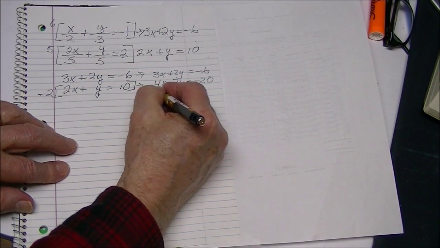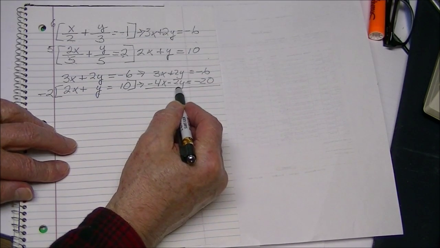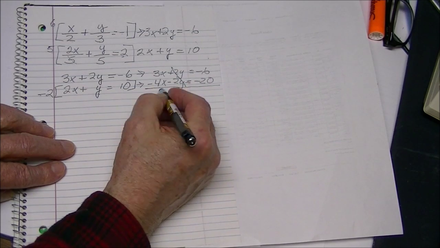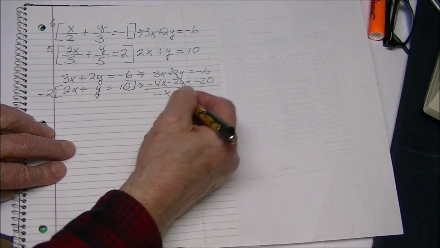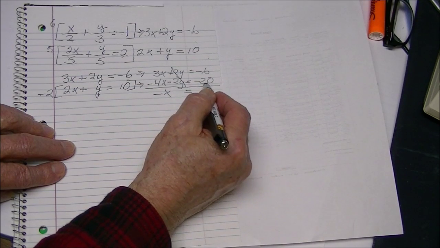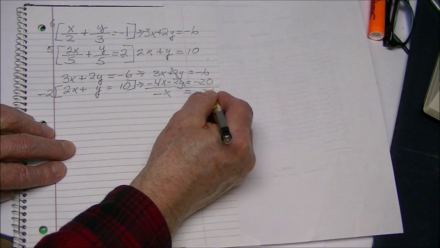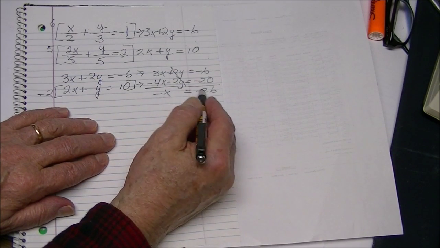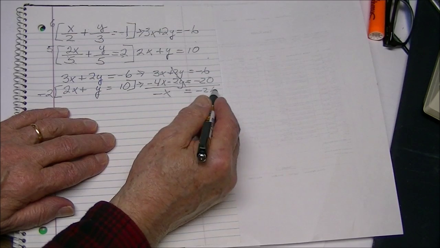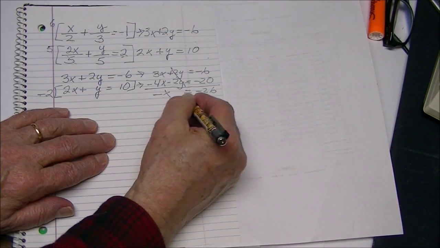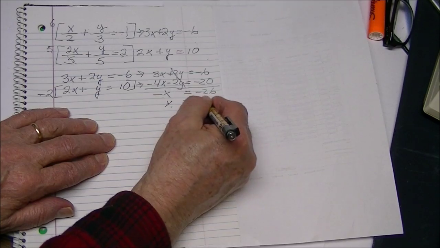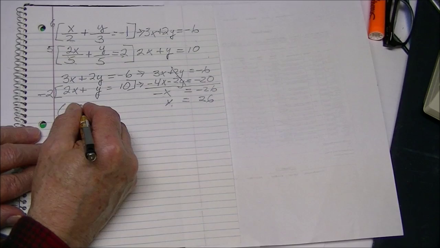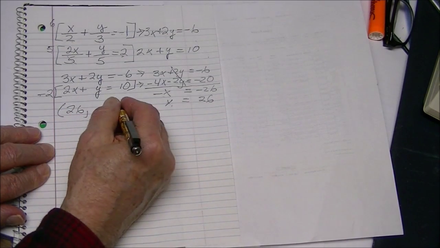So now when I put my line underneath it, I see that these terms will be eliminated, and I end up here with a negative x. I add these up and I get a negative 26. So I divide each by a negative 1 or multiply each term by a negative 1, and I get x equals 26. So I now have one member of my ordered pair, which is x is 26.